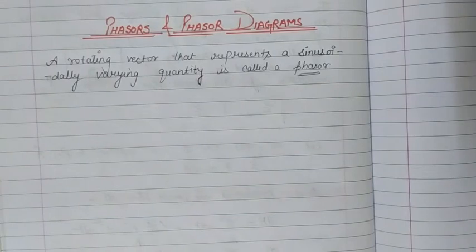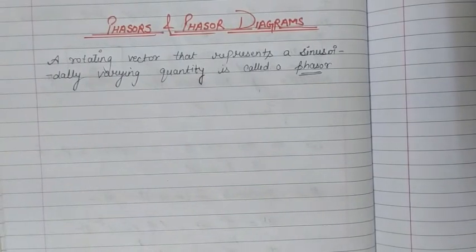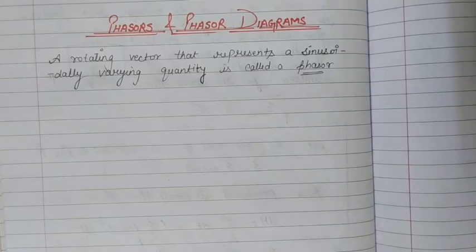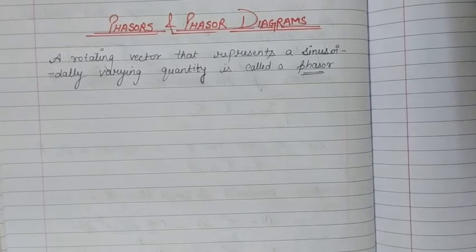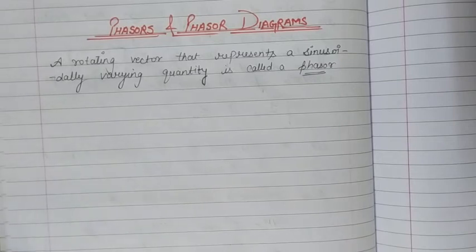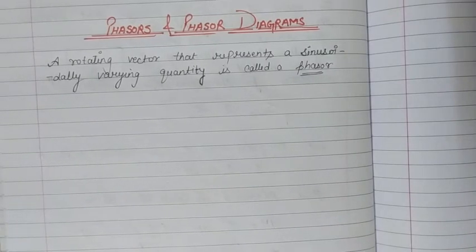Now imagine a vector that is rotating with an angular velocity that is equal to the angular frequency of the quantity. The angular frequency of the quantity, let it be omega, then that rotating vector is rotating with an angular velocity of omega. The length of that vector represents the amplitude of the quantity, and the projection of that vector upon a fixed axis gives the instantaneous value of the quantity. That means this rotating vector or phasor can explain that quantity completely.